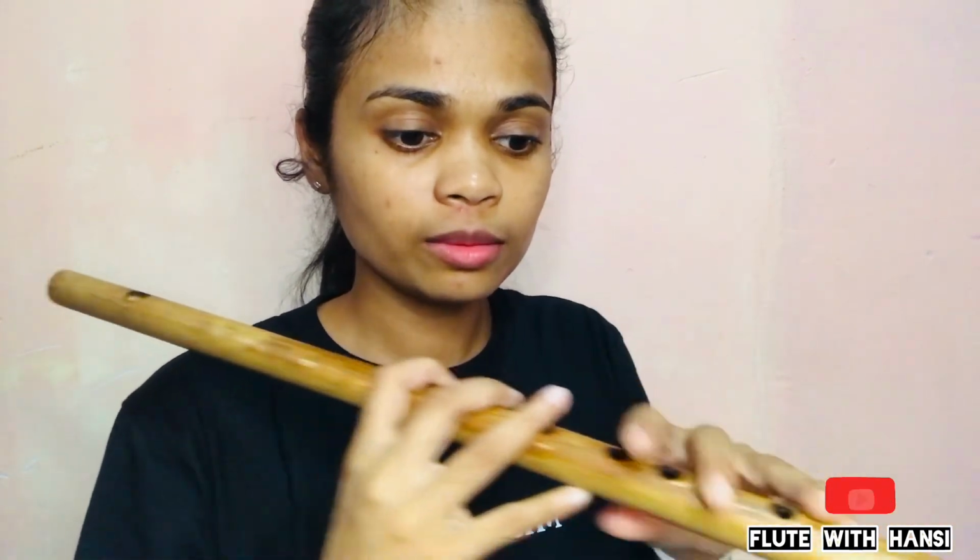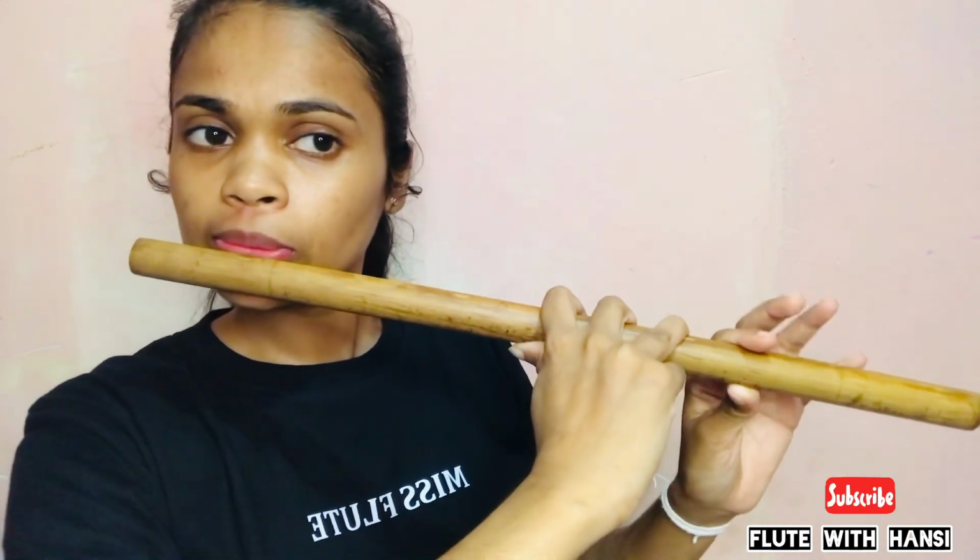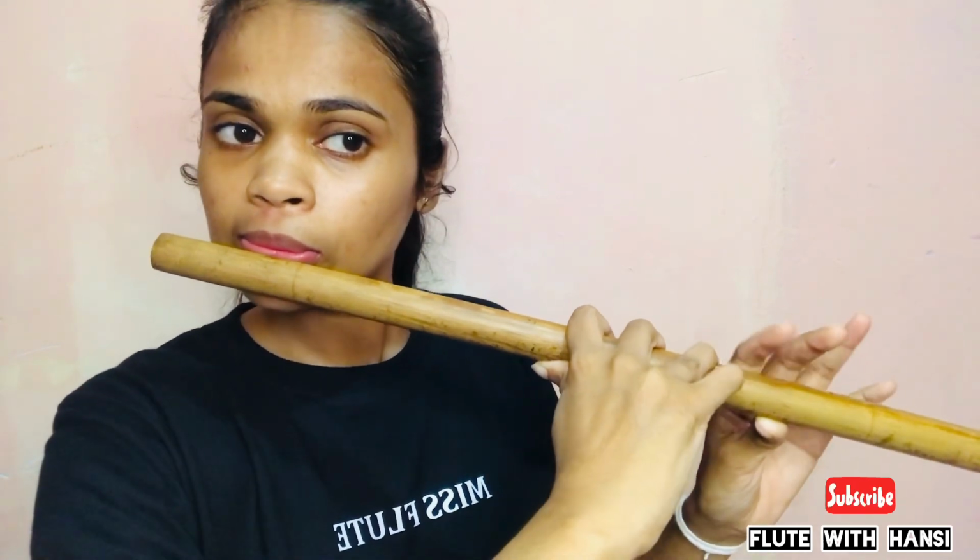When you play the second time, the last part goes like this. For the second time, you need to play some notes very fast.